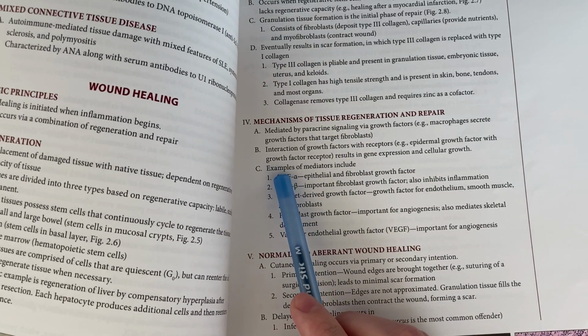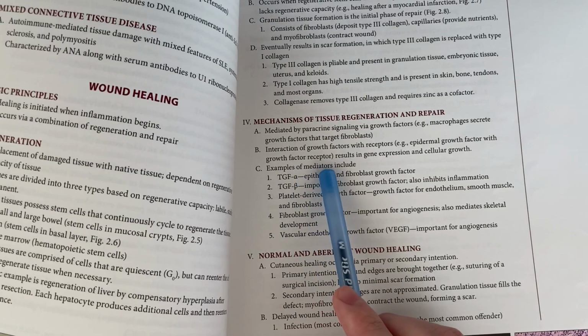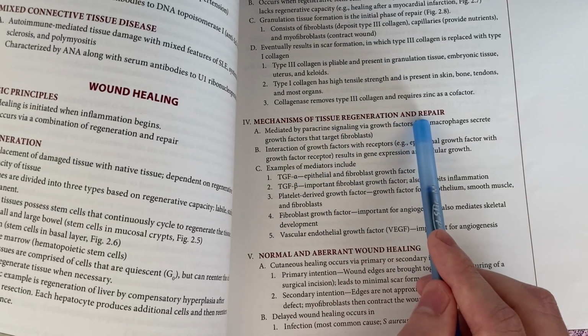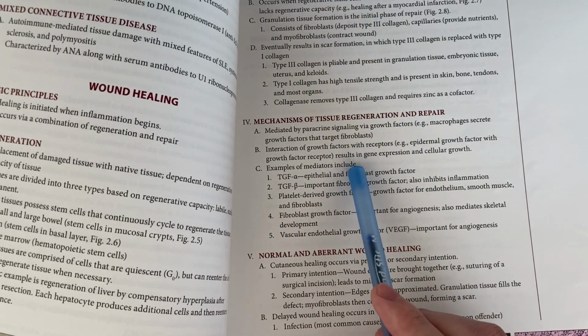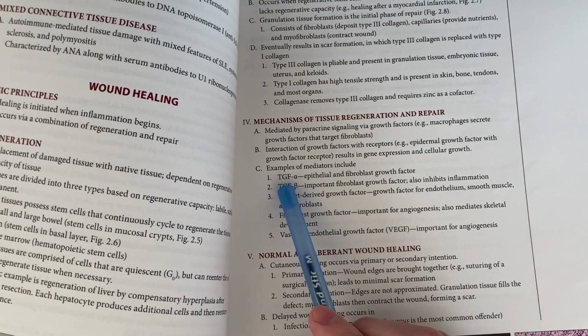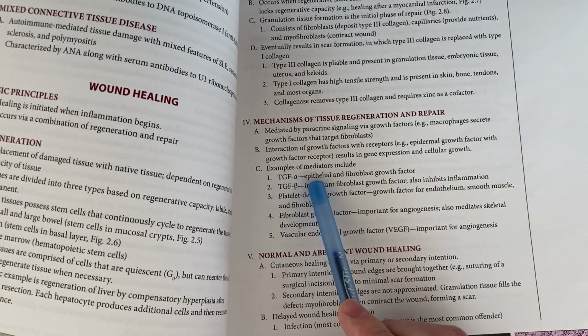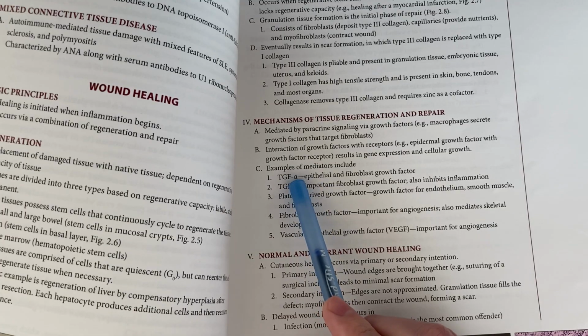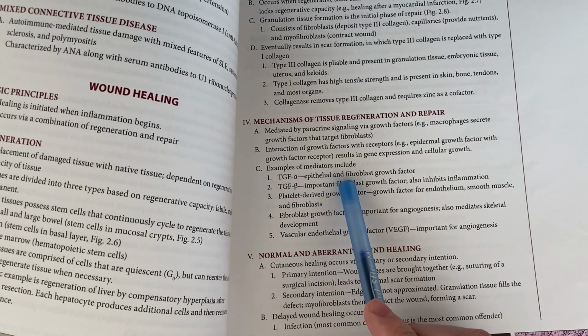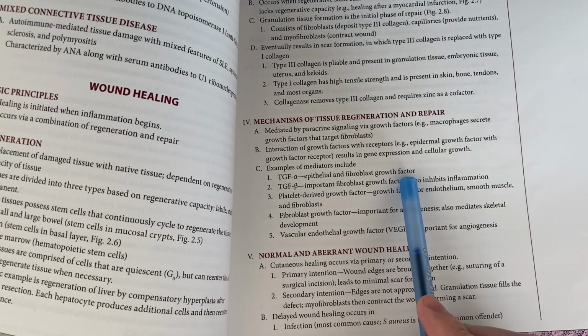So, examples of mediators for tissue regeneration and repair include transforming growth factor alpha, or TGF-alpha, and this is responsible for serving as epithelial and fibroblast growth factor.